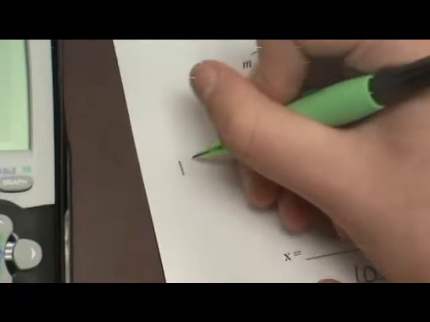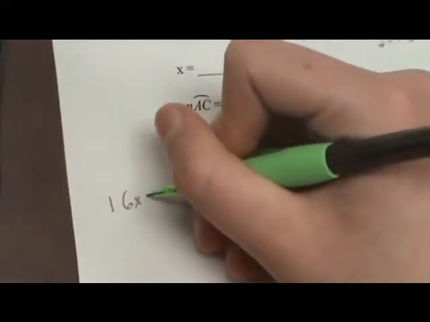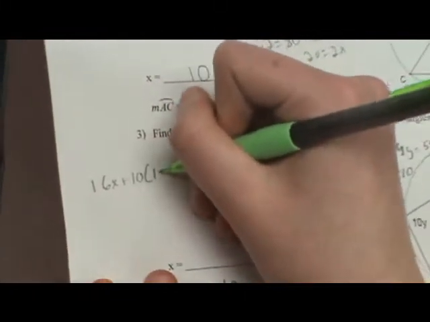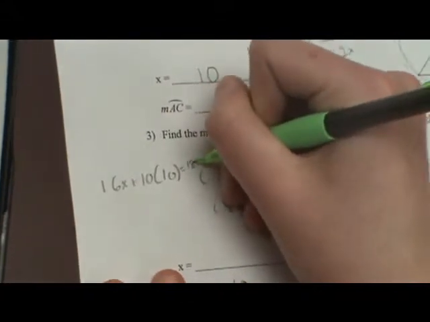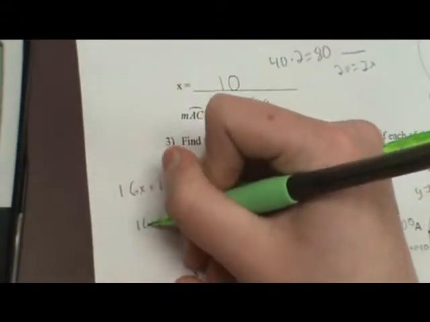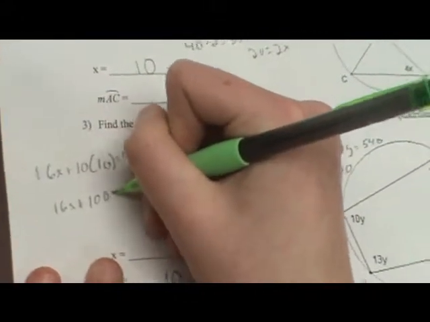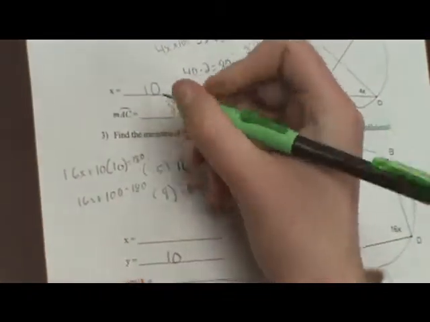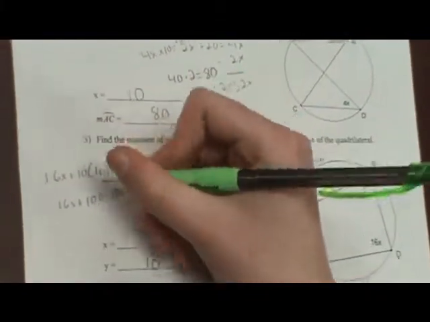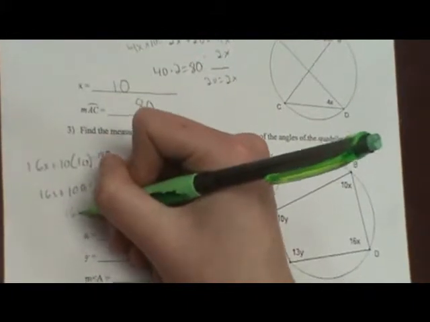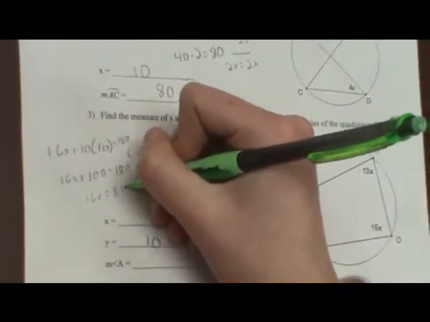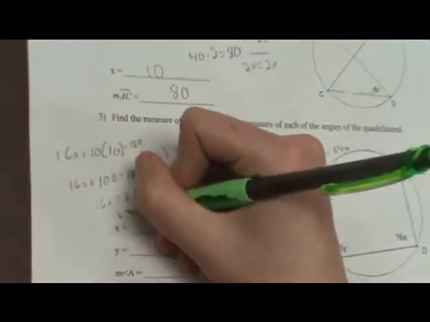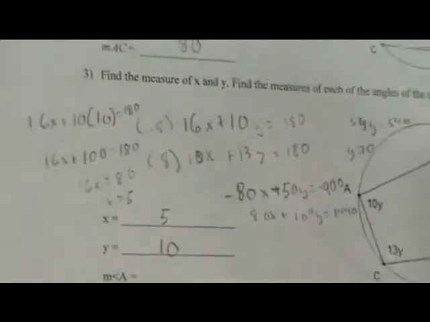Now that we have y equals 10, we can solve for x by plugging it back into one of the equations. So we'll take 16x plus 10 times 10, because we filled in for the y, to equal 180. Therefore we get 16x plus 100 equals 180. After subtracting, we get 16x equals 80. Then we divide to get x equals 5.